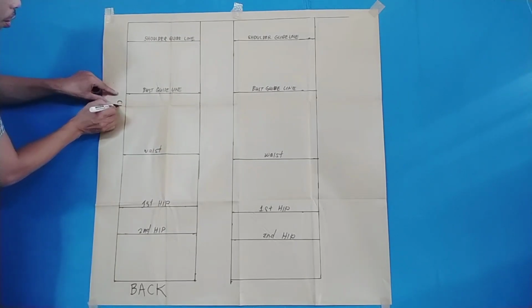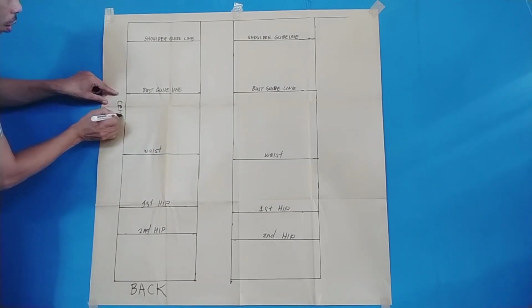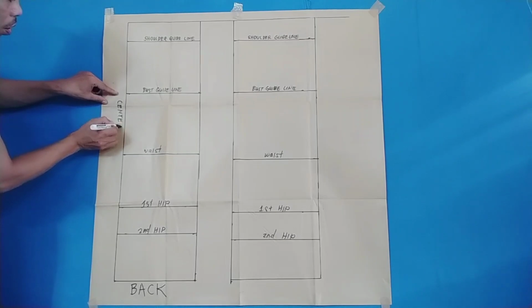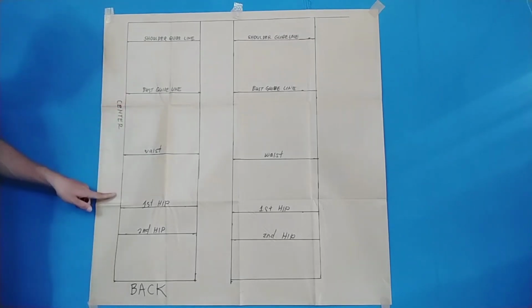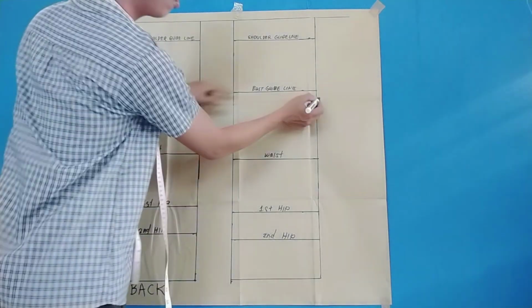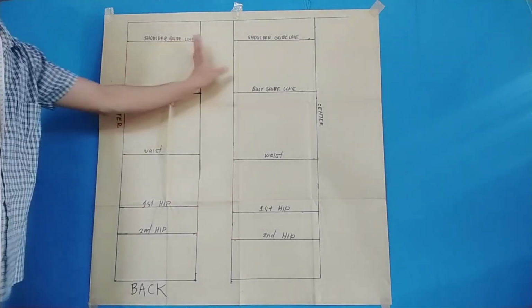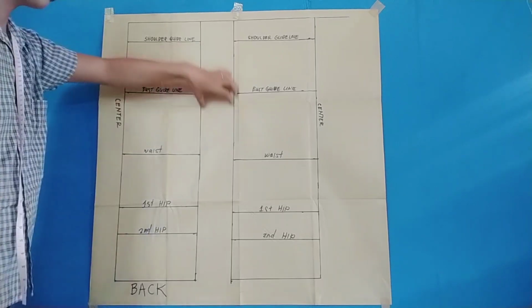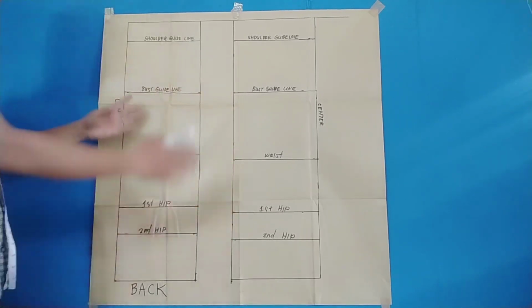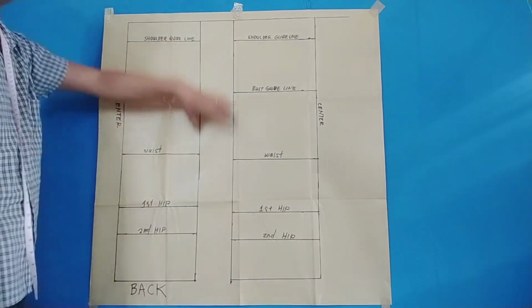This is the center, the center of the back. Then also here is the center of the front. This side will represent the side seam of each block. So the side seams will face each other.